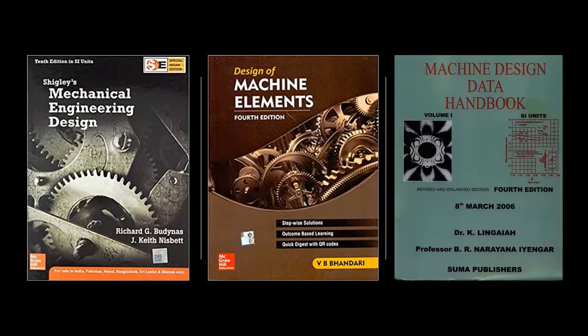These are the textbooks which I'll be using throughout this course. Shigley's Mechanical Engineering Design by McGraw-Hill Publishers. Design of Machine Elements by V.B. Bhandari from McGraw-Hill Publishers, as well as we'll be exclusively using a Machine Design Data Handbook by Lingaiah from Suma Publishers. So the data on the formulas are taken from this Machine Design Data Handbook.